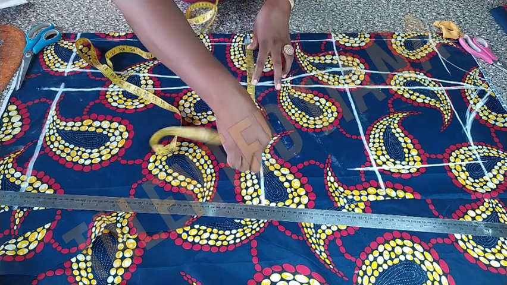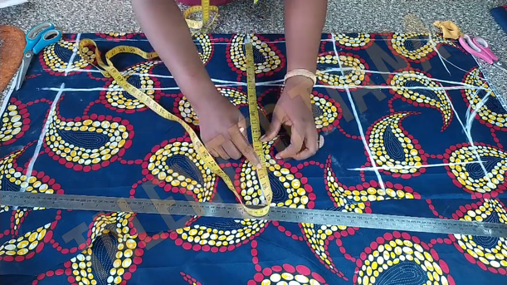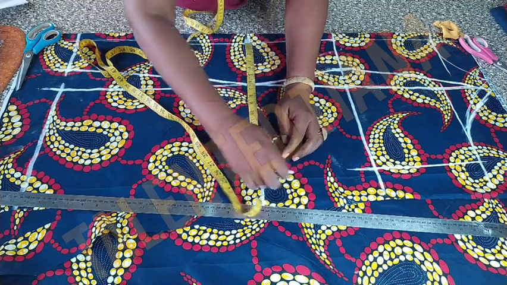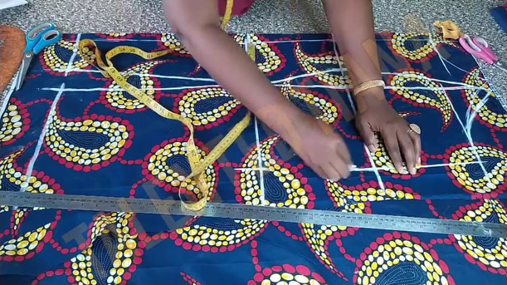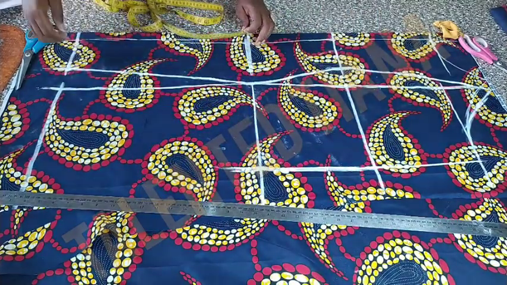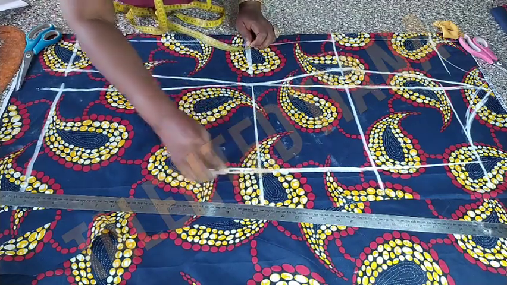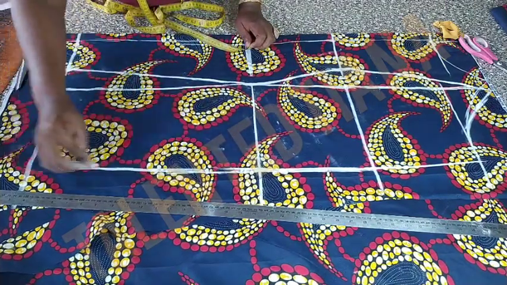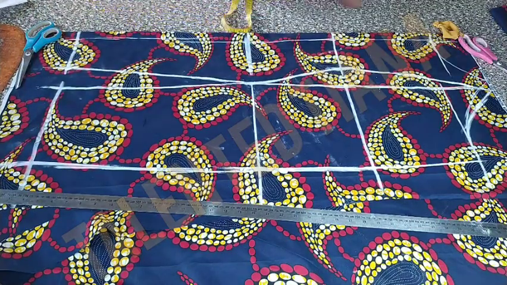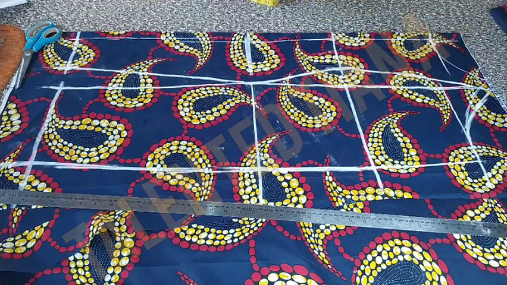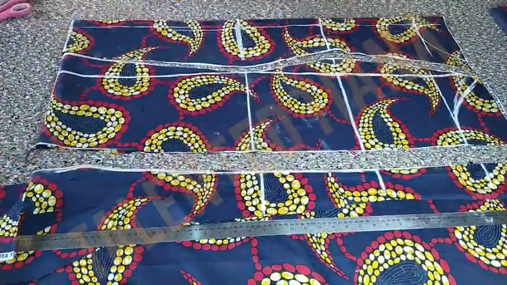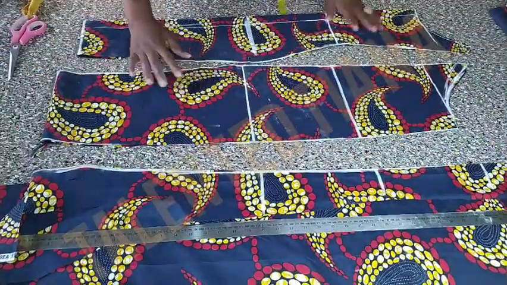So I have to place it straight. I have 13. I add my 1, 2.5. So I mark. Then I'll have to take it straight to the down line. Yeah, my drafting is completely done. This is my back pattern.